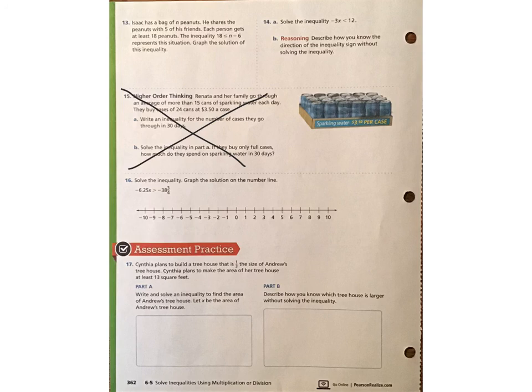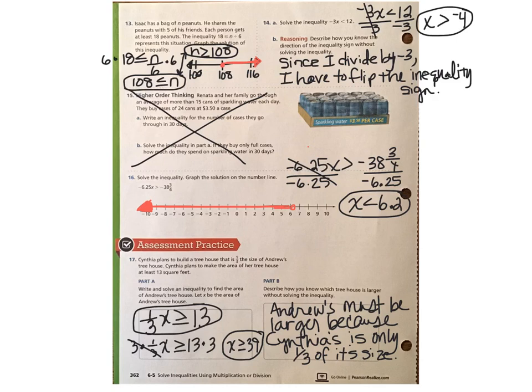Come back and check your answers when you're all finished with those 4 questions and see if you need any additional help before moving on. All right, now go ahead and check your answers to 13 and 14, 16 and 17. See me if you have any questions. And it sounds like if you don't have any questions, then you should be ready to go with your work.